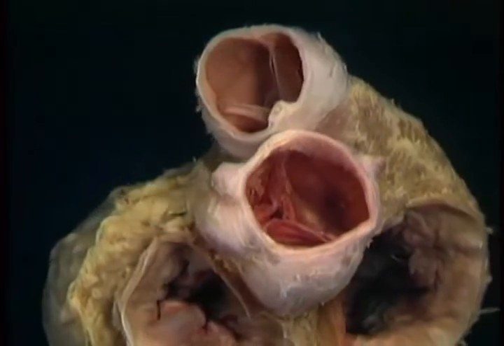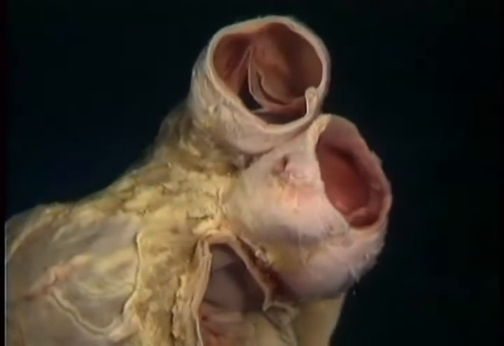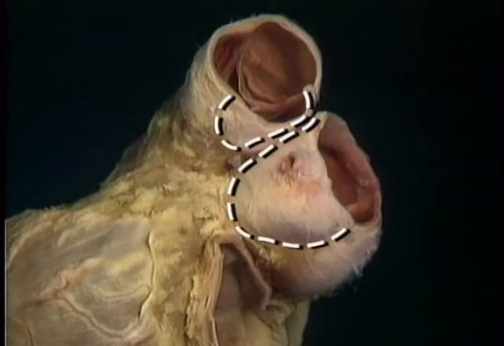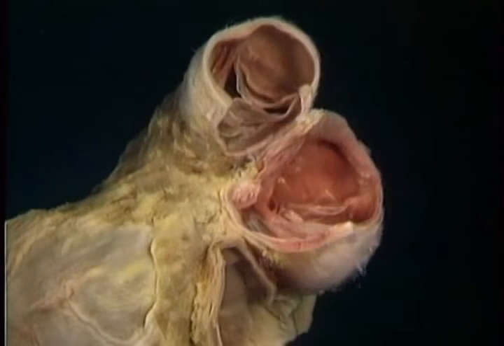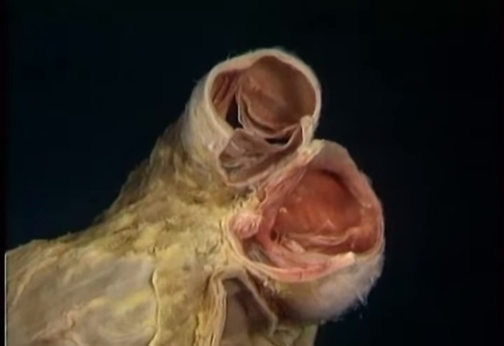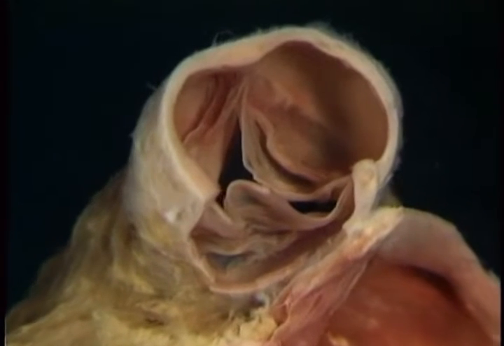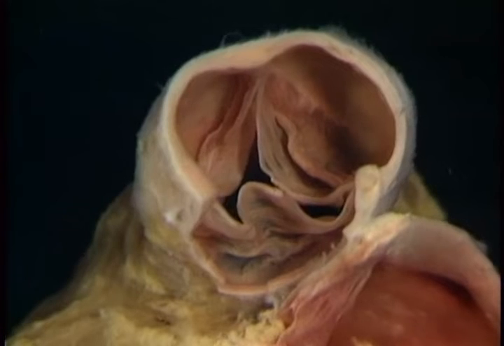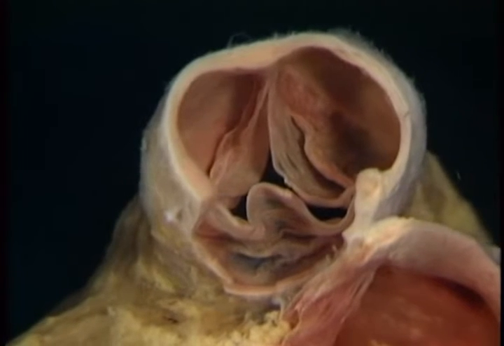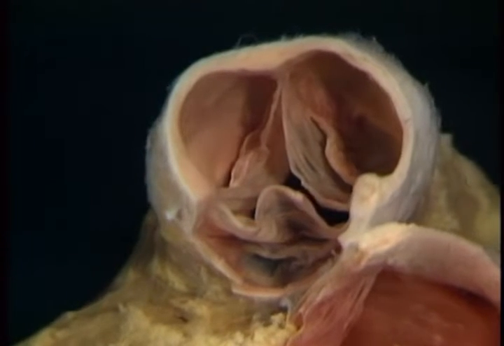To get a better look at the cusps of the outflow valves, we'll remove these parts of the vessel walls. Each cusp of an outflow valve is shaped like 1/3 of a parachute. Here the cusps are hanging loose. Each cusp has a delicate free border which closes against those of its neighbors.